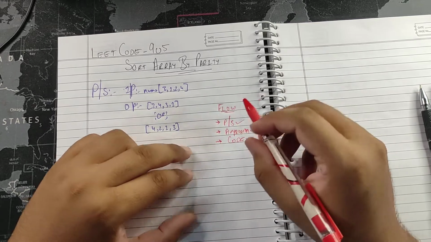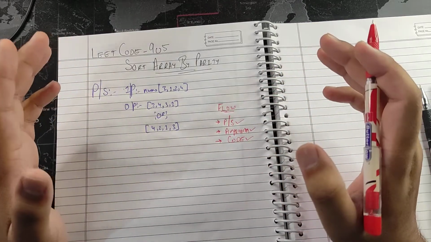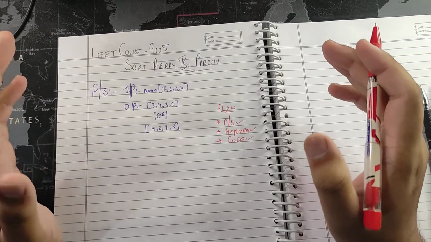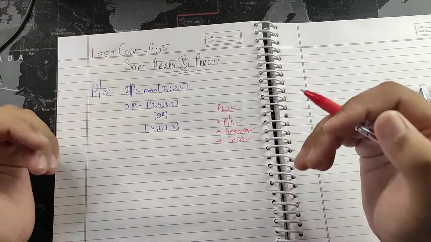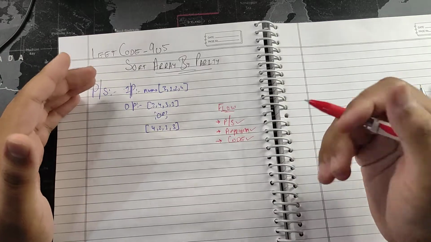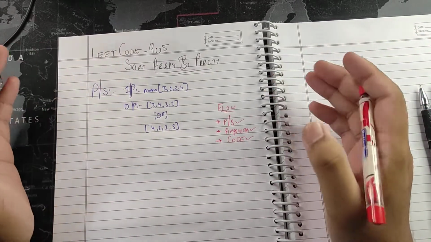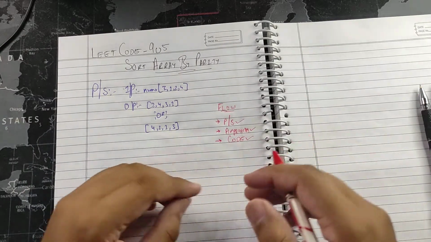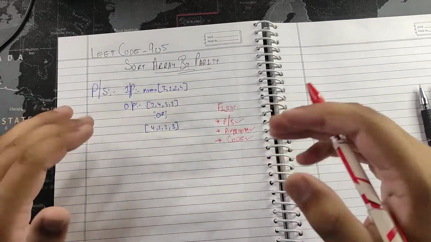Alright guys, so now let's talk about the problem statement first. The problem statement says we are given an integer array nums. We have to move all the even integers to the beginning of the array, followed by all the odd integers at the end of the array. And we have to return an array that satisfies this condition.